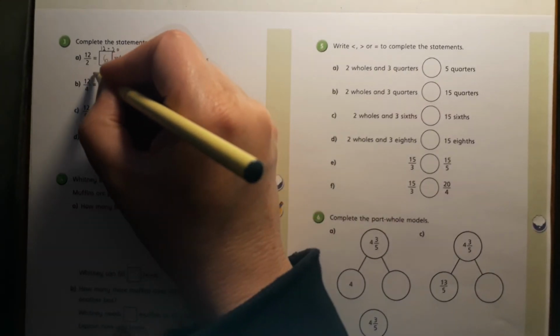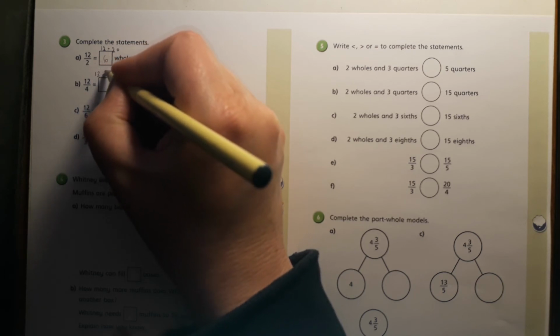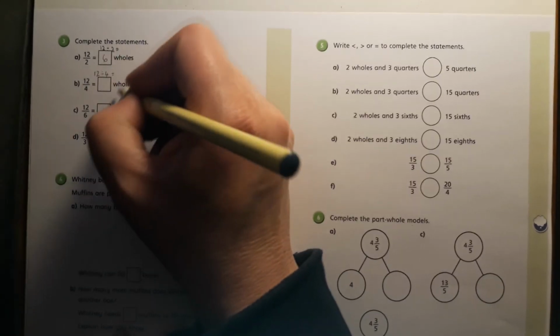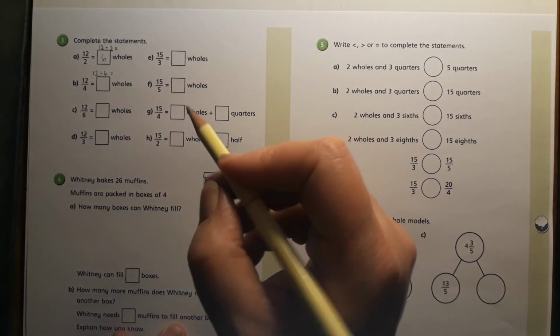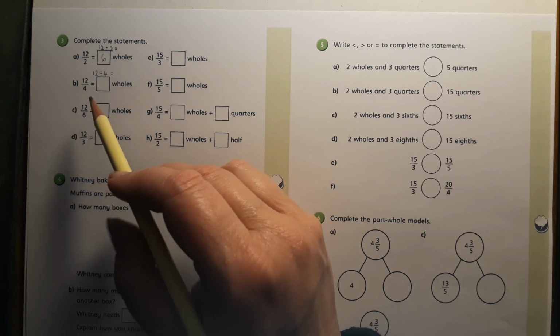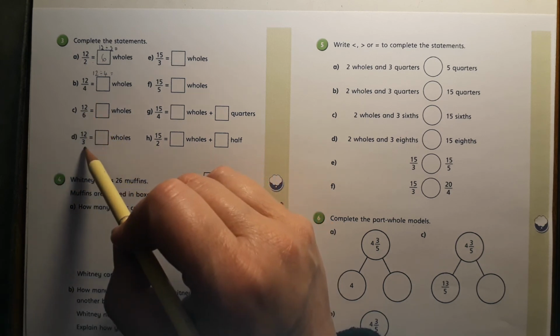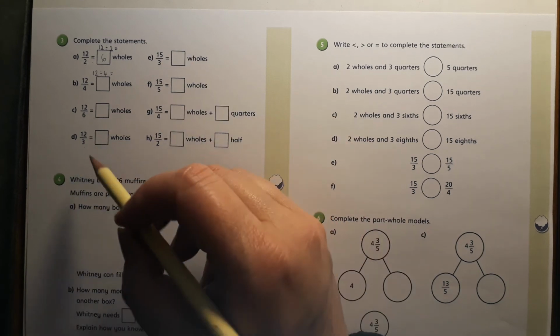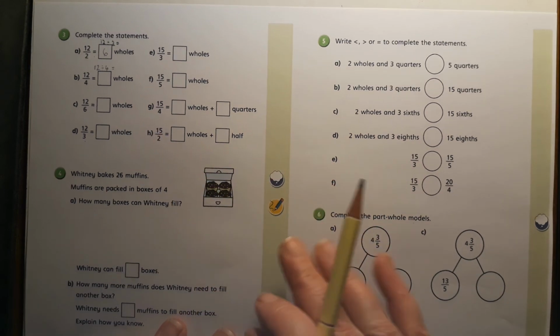For this one, I'm going to do 12 divided by 4. So that would give me how many wholes? Okay, so you can work your way down. You might need your splat boxes. If you do, it's fine. Just write them on the page.